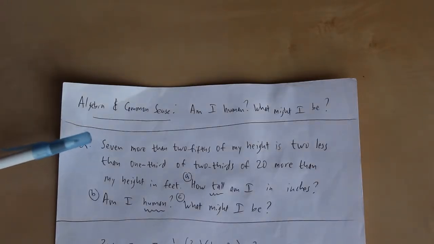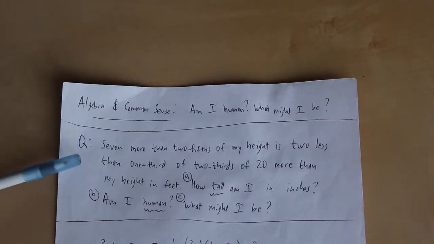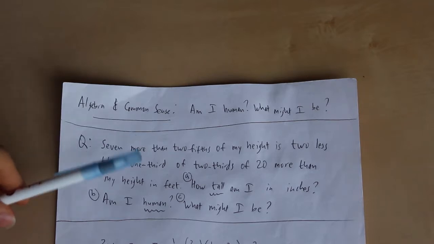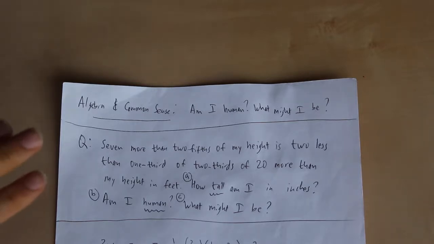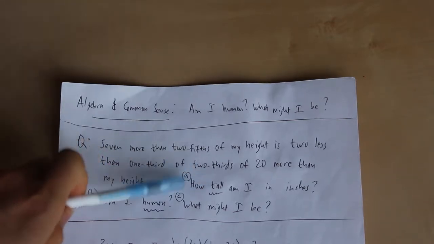7 more than 2/5 of my height is 2 less than 1/3 of 2/3 of 20 more than my height in feet. How tall am I in inches? Am I human? And what might I be? So let's first solve this and get part A, and then I'll talk about B and C.